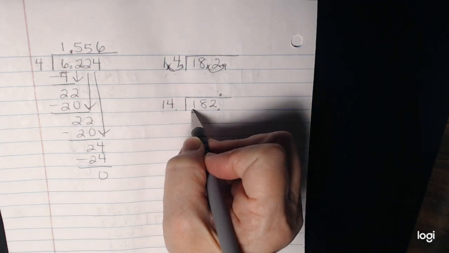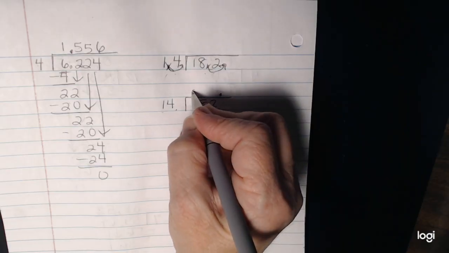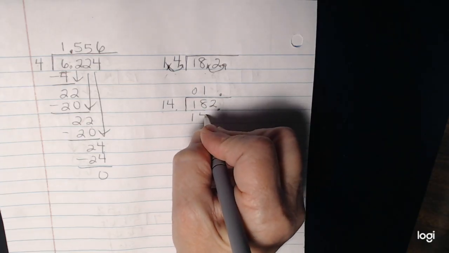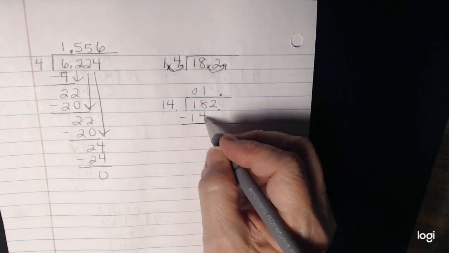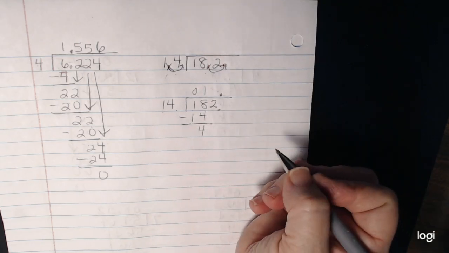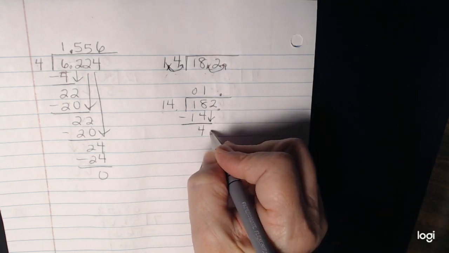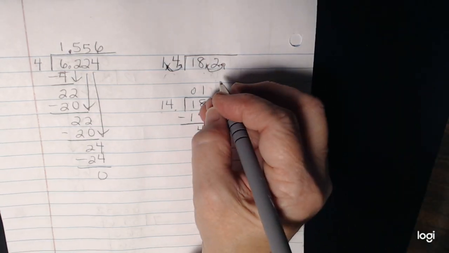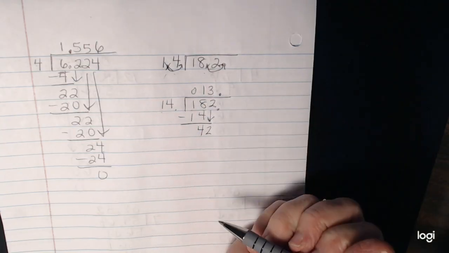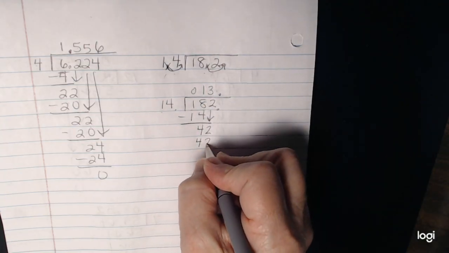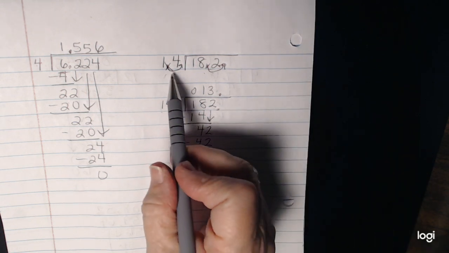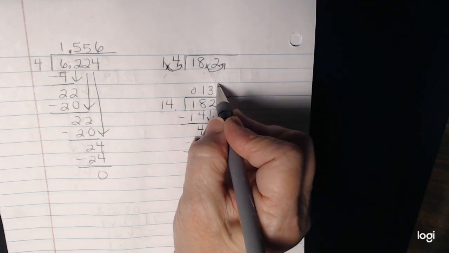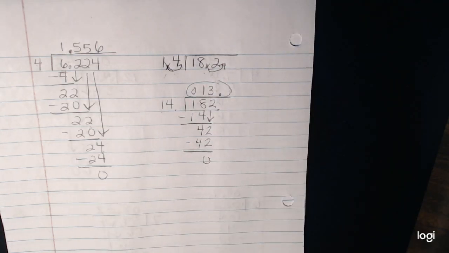All right, 14, divide like normal, does not go into 1. 14 goes into 18 exactly only one time. When I subtract, I get 4. Bring down my 2. 14 into 42, that is exact. It's 3 times, which is 42. So interesting, our problem started with decimals in both places, and our answer ended up only being 13.